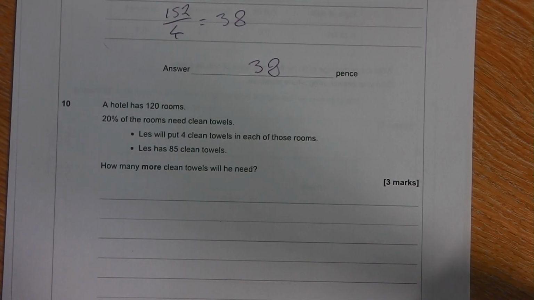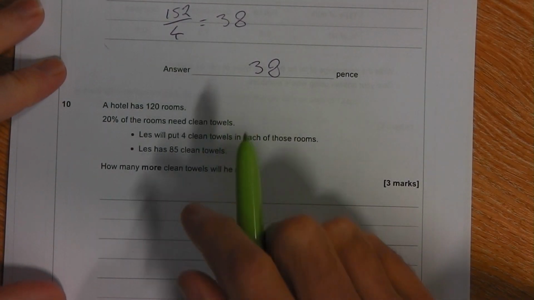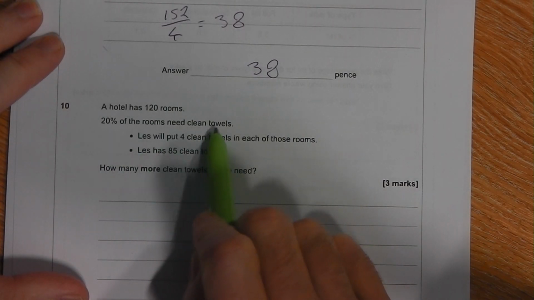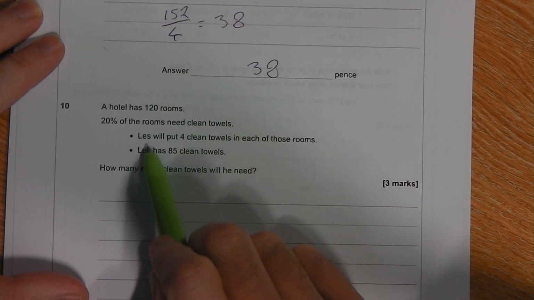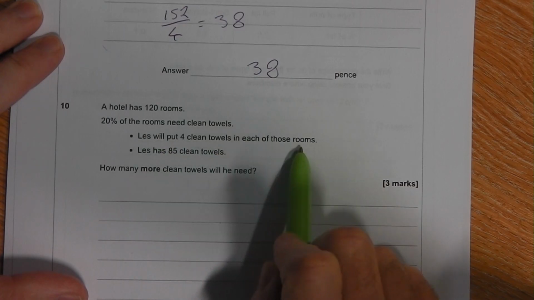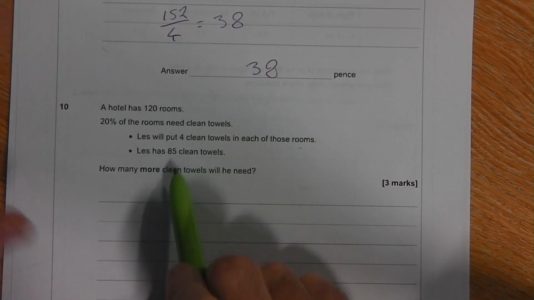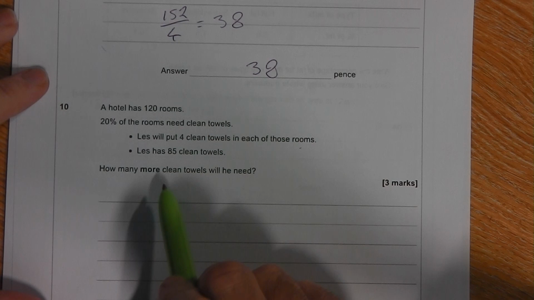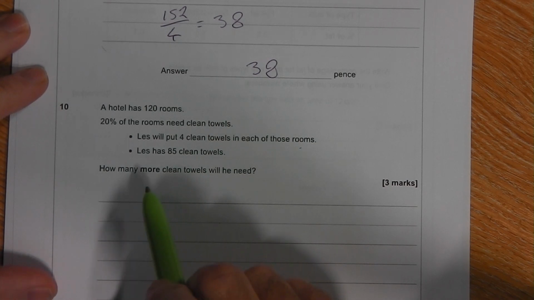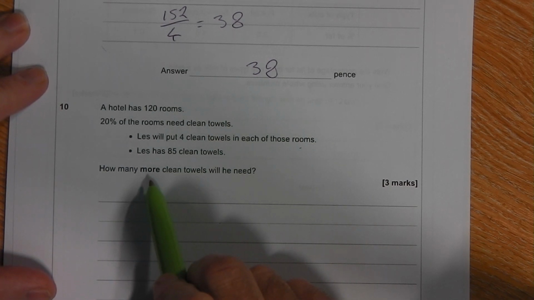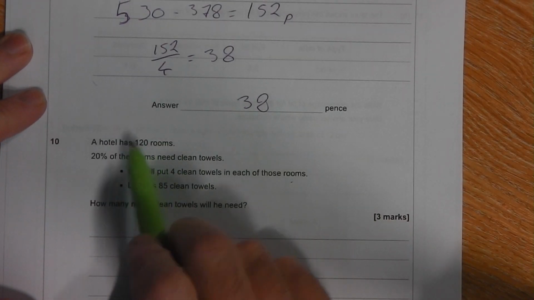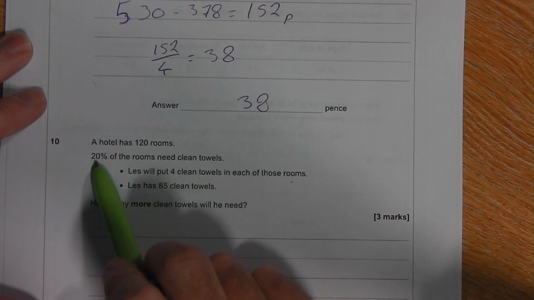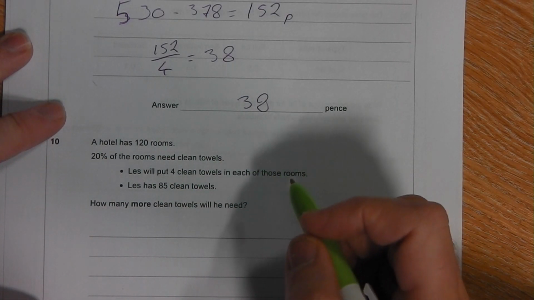Now we're into question 10. We've got a hotel with 120 rooms, and we know that 20% of those rooms need clean towels. And we're going to put 4 clean towels in each of the rooms, and we've got 85 towels. We need to find out how many more we will need. So they're not asking will we need more, they're saying we will, we just need to find out how many. So we want to find 20% of 120. Now you can do the usual, stay with it. 10% of that is 12. We can double that to give us our 20%.